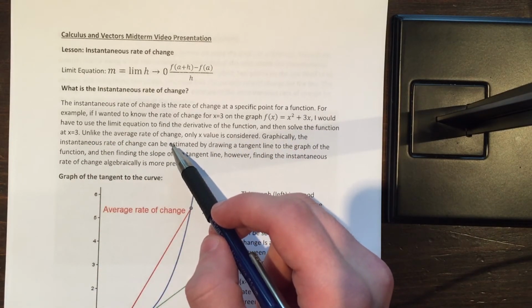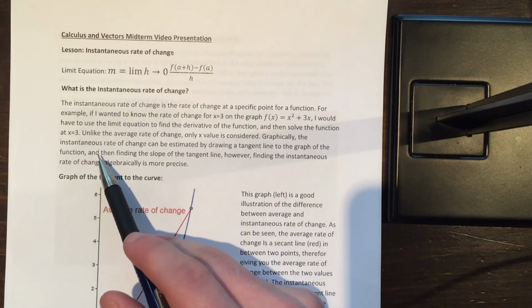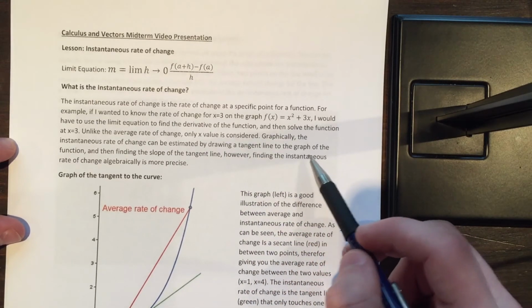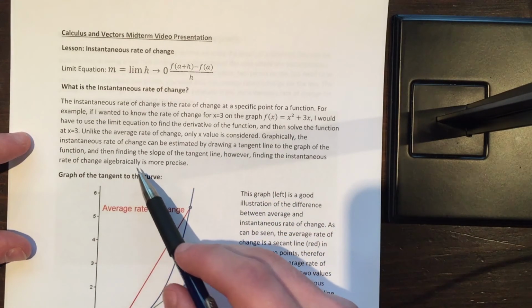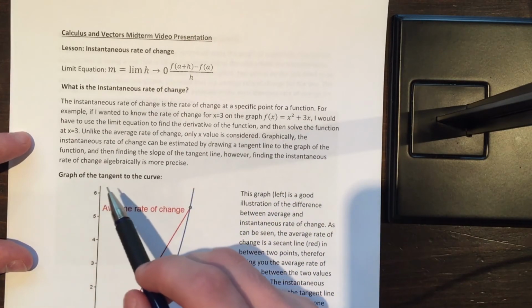Unlike the average rate of change, only the x value is considered. Graphically, the instantaneous rate of change can be estimated by drawing a tangent line to the graph of the function and then finding the slope of the tangent line. However, finding the instantaneous rate of change algebraically is more precise.